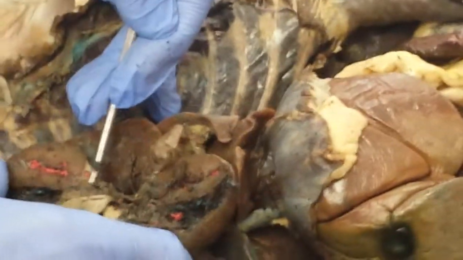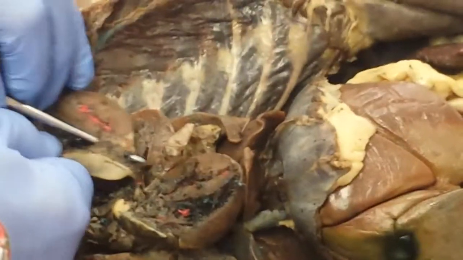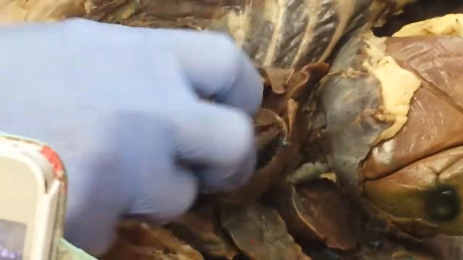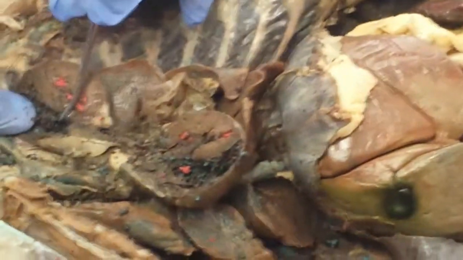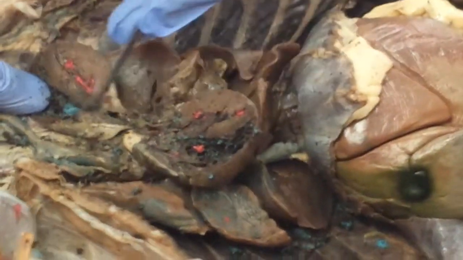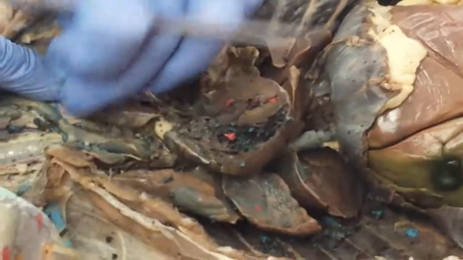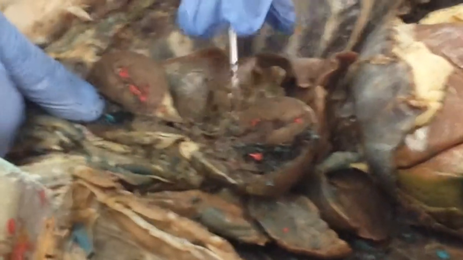Out the pulmonary trunk. Right here. What valve separates the right ventricle from the pulmonary trunk? Semilunar valves? Pulmonary semilunars.